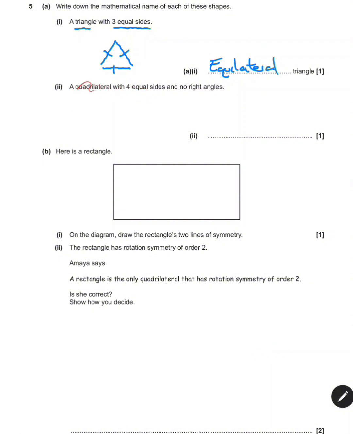Part 2, a quadrilateral is a 4-sided shape, and it says 4 equal sides but no right angles. So it's not a square because that's got right angles. What it is what you might call a pushed over square. We've got 4 equal sides, so all these sides are the same, but no right angles, and that is called a rhombus.